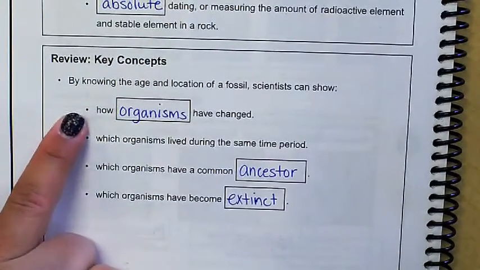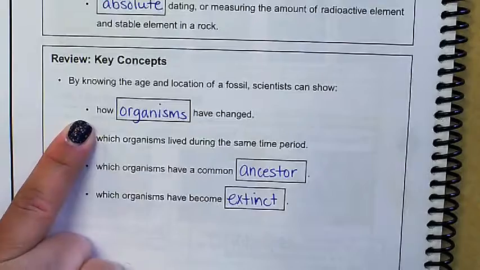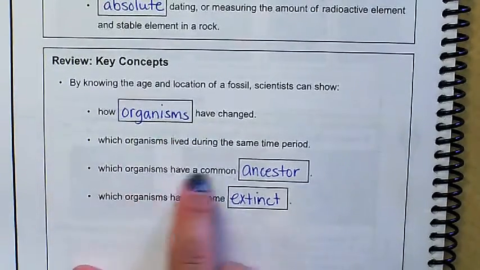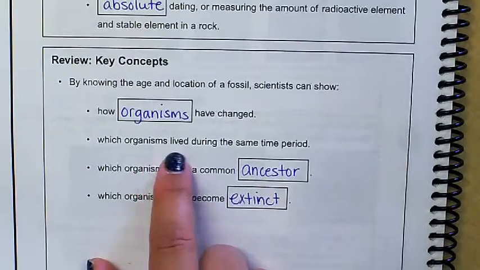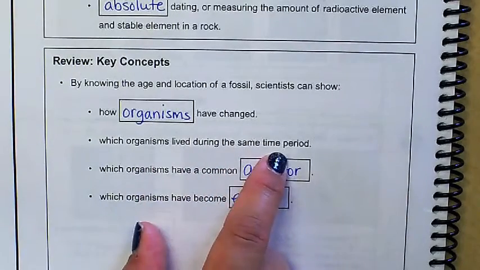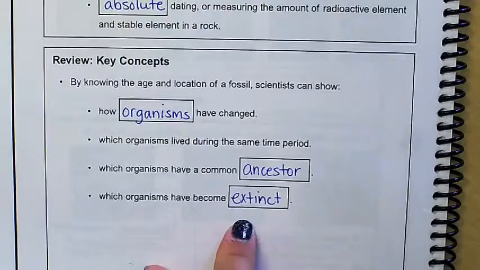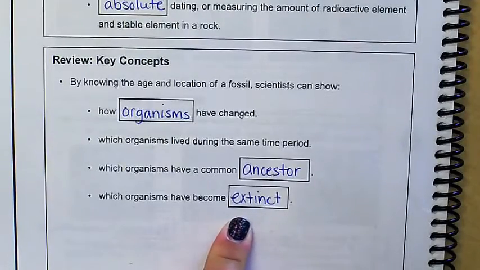What can scientists do? Well, knowing about these fossils, we can see how organisms have changed, ones that are maybe along that common ancestor, which organisms lived during the same time period, and which organisms that we no longer see on Earth, which means they've become extinct.